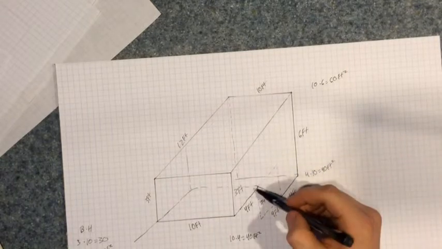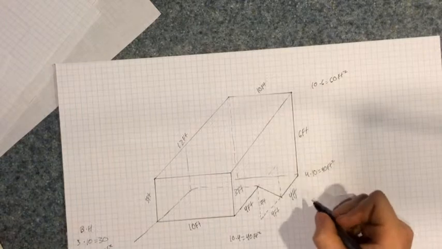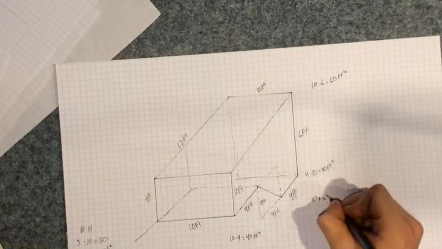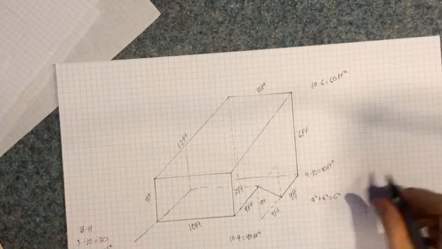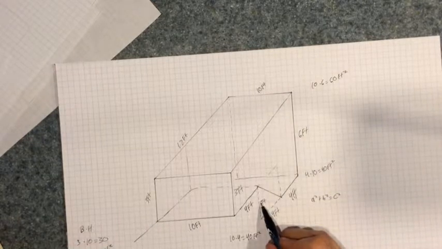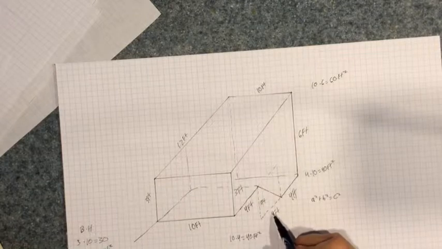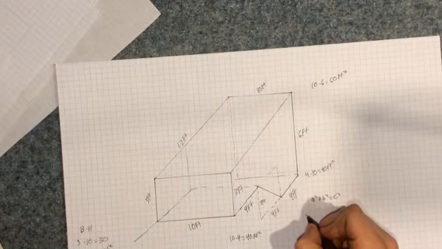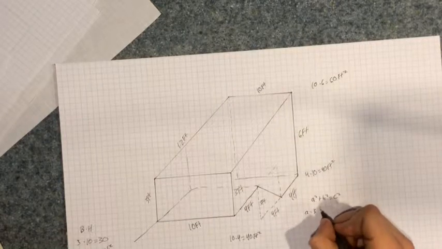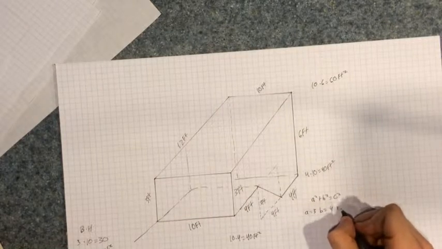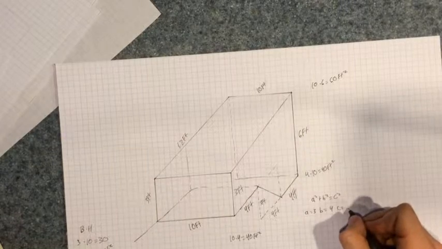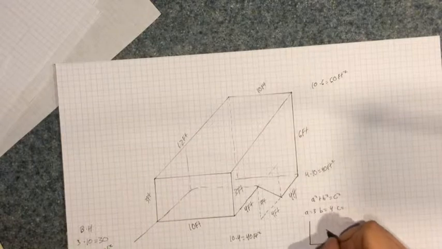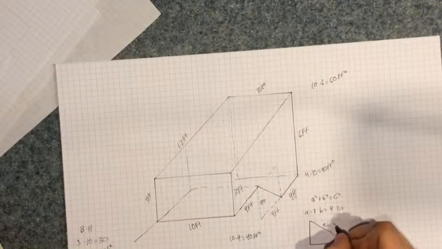Now, in order to find this side length, we need to use the Pythagorean theorem. The Pythagorean theorem is a squared plus b squared equals c squared. So 3 is going to be the a, 4 is going to be the b, and c is what we're going to find here. So a equals 3, b equals 4, c equals, we don't know yet. We'll fill that in when we're done. So we're going to draw a little triangle here. We're finding c here.